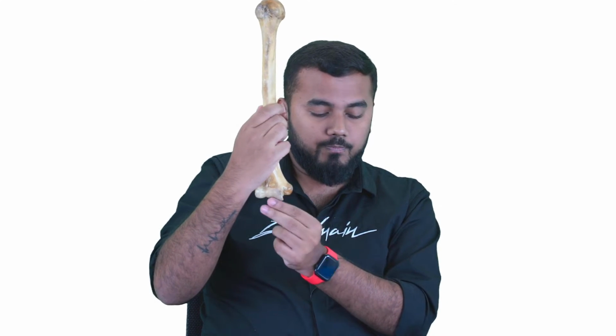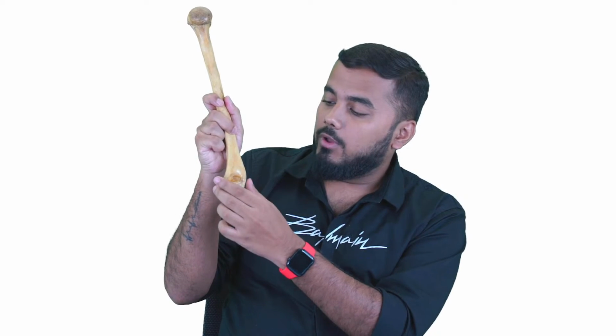Clear? Now, if I turn it posteriorly, I will find a small fossa here. This is called the olecranon fossa, which looks like an O.